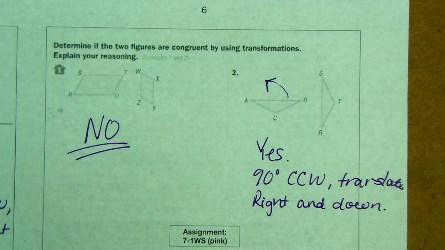Some of the questions get a little tricky in terms of the way they're worded. Please make sure you ask me if you have any questions. All right, good luck. We'll see you later.